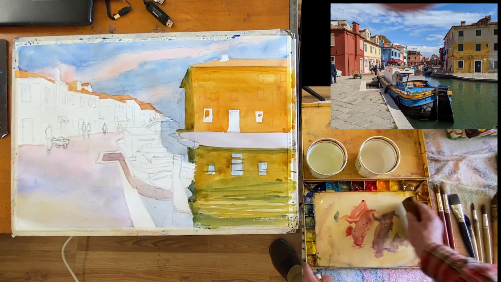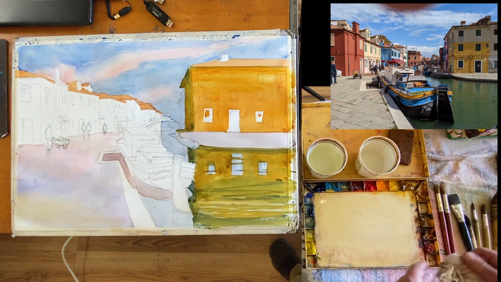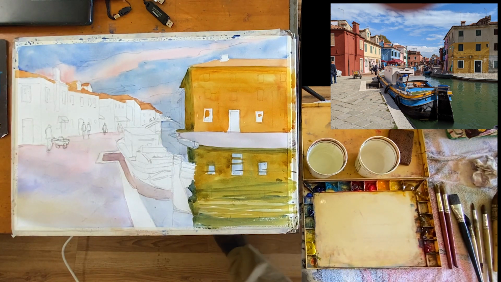My colors are not the same. Artist interpretation, right?